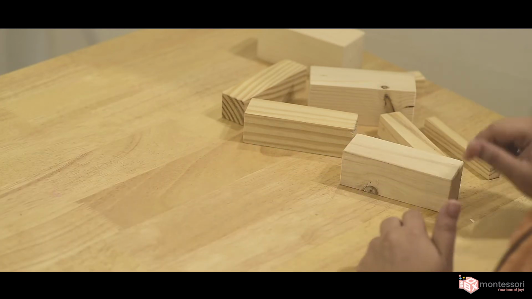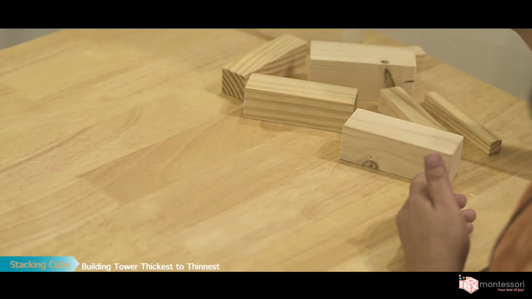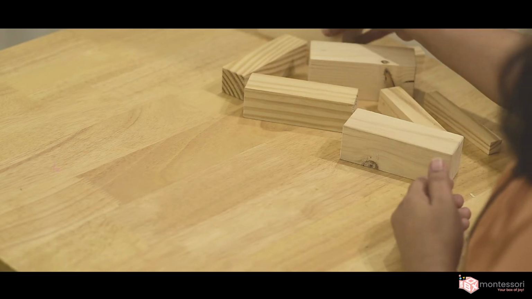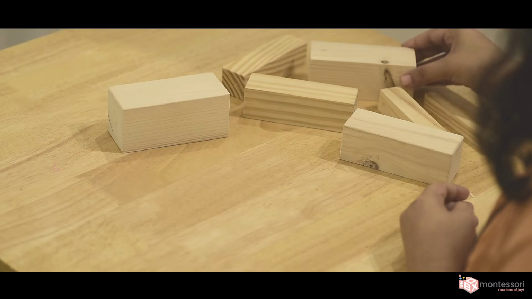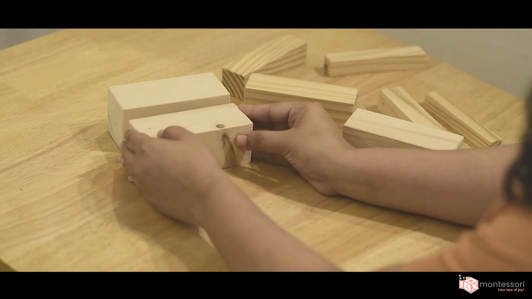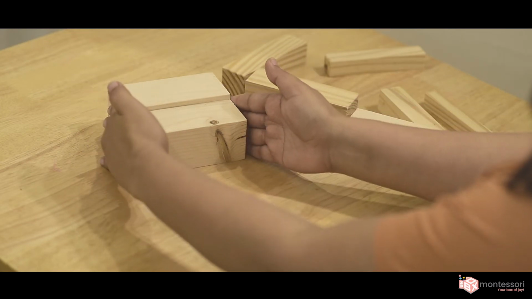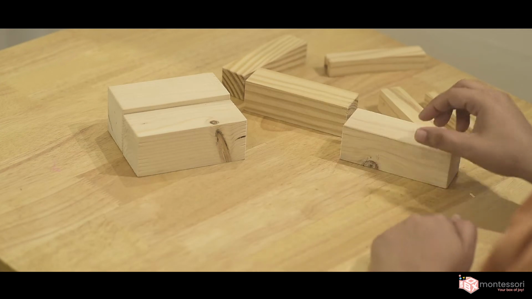Now I'm going to look for the thickest one. Here you are going to introduce the language thickest and thinnest. We are going to see which is the thickest. The child will take the next one. Each time you do it, just keep your hand here for alignment.